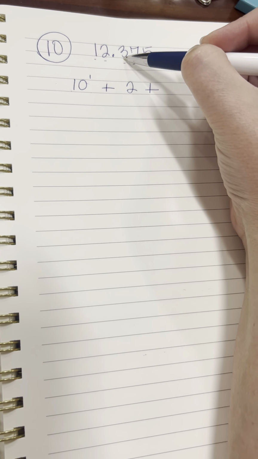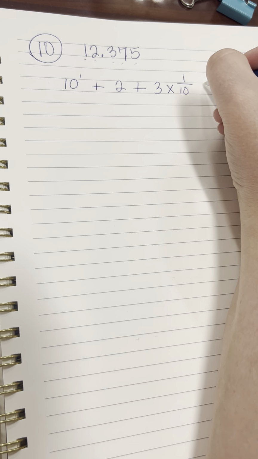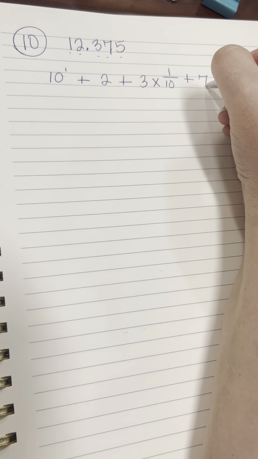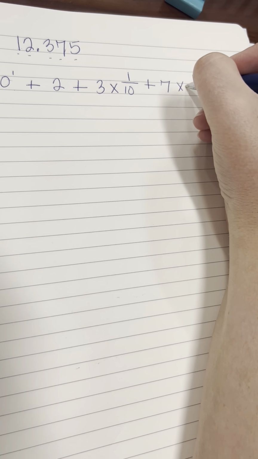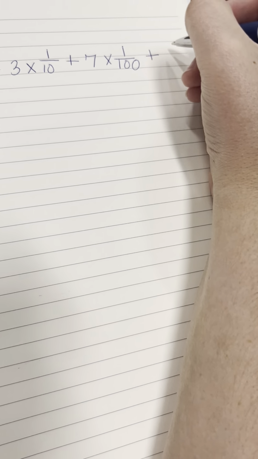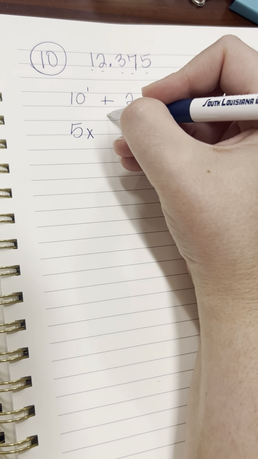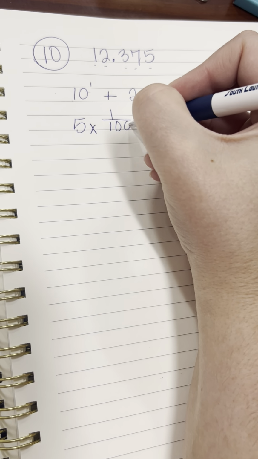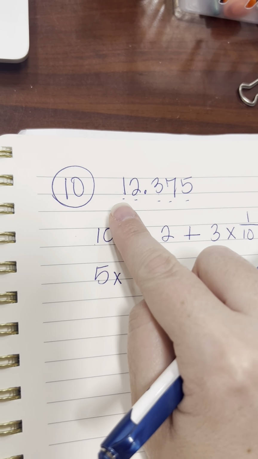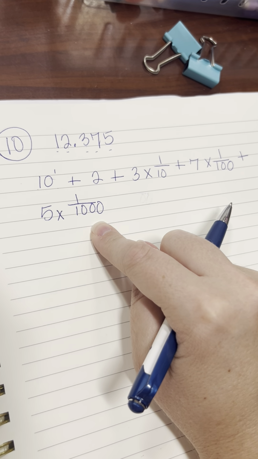Next we have the tenths place. 3 times 1 over 10 plus 7 times 1 over 100 plus, oh no, I'm running out of space. 5 times 1 over 1,000. And that is each digit. The 1, the 2, the 3, the 7, and the 5.